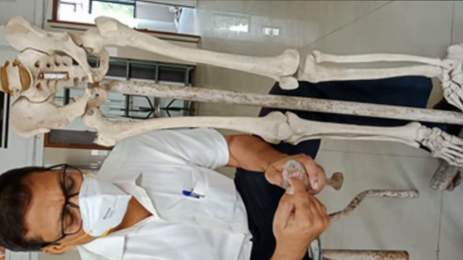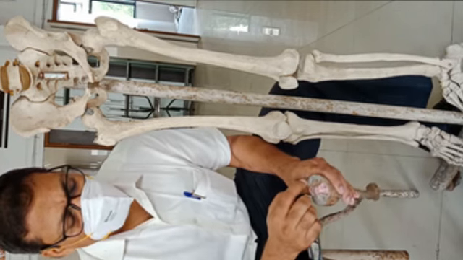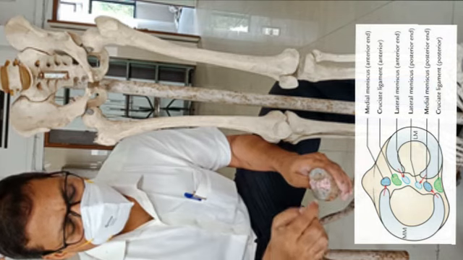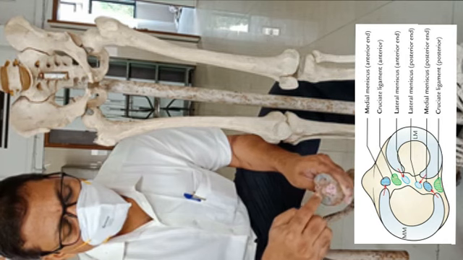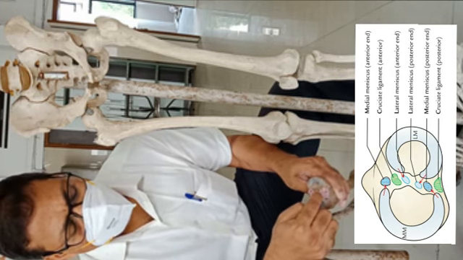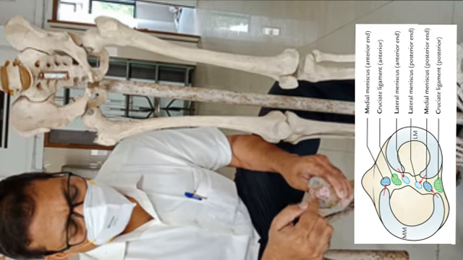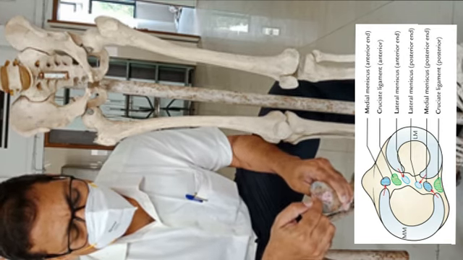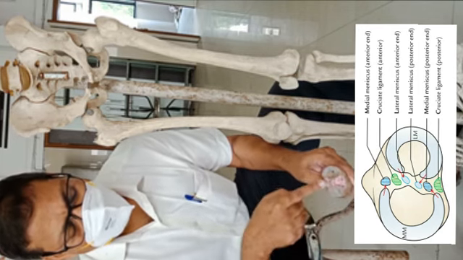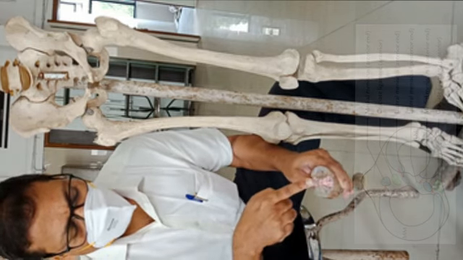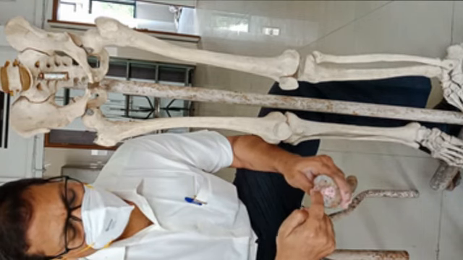Now we'll see how the structures are arranged in the intercondylar area. Anteriorly first, here is the medial meniscus, this is the lateral meniscus. So the anterior horn of the medial meniscus, then the anterior cruciate ligament, then the anterior horn of the lateral meniscus, then the posterior horn of the lateral meniscus, then the posterior horn of the medial meniscus, and last the posterior cruciate ligament. In this way, the structures are placed in the intercondylar area.